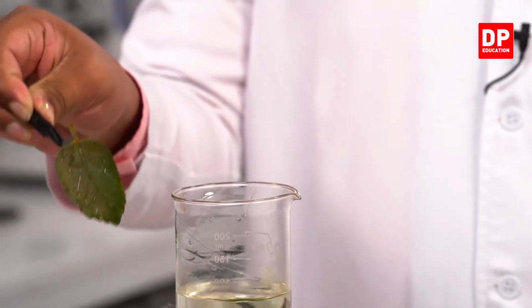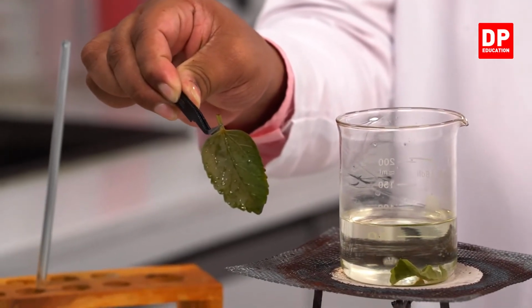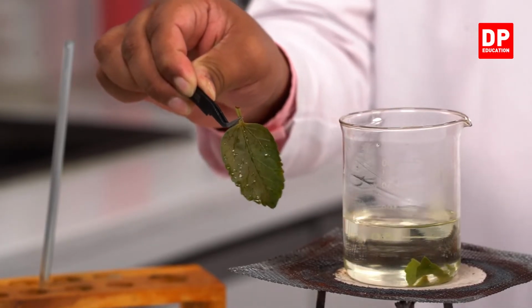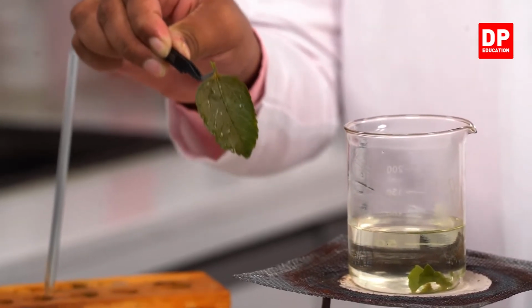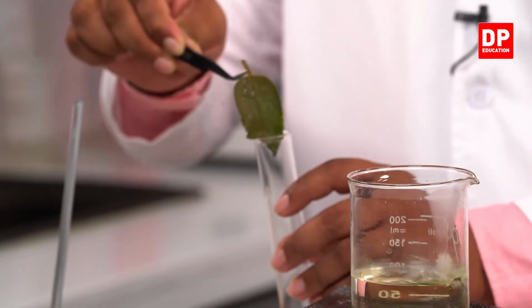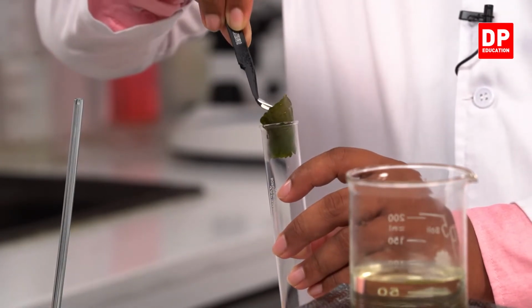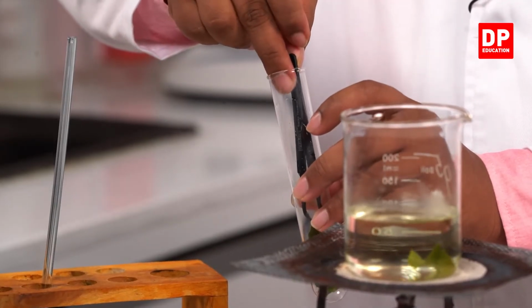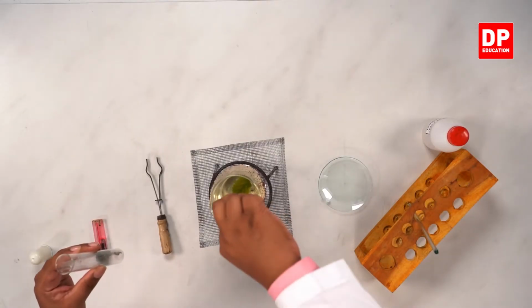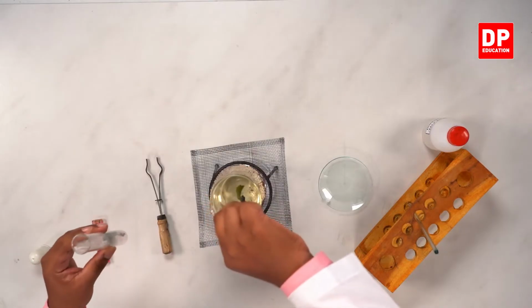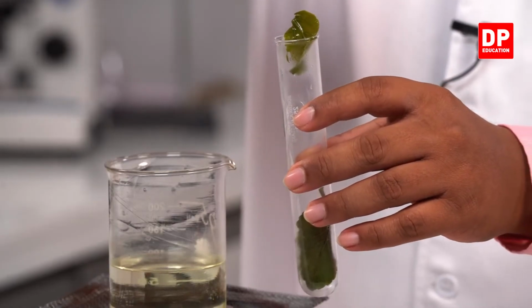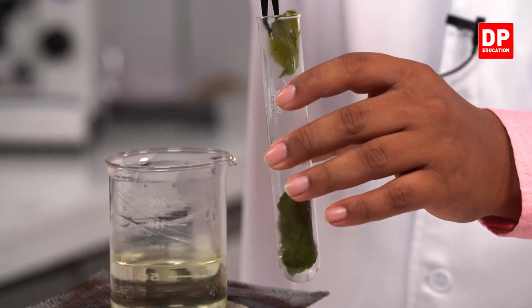See, you can see that it has a brownish color. Okay, so now I'm going to place this larger leaf into my boiling tube like this. We have to keep this turned on. You know that we have to boil it again by using alcohol. So let's insert the second one.